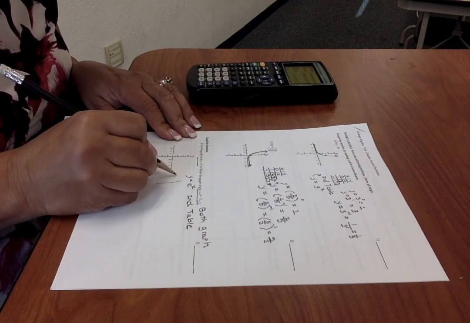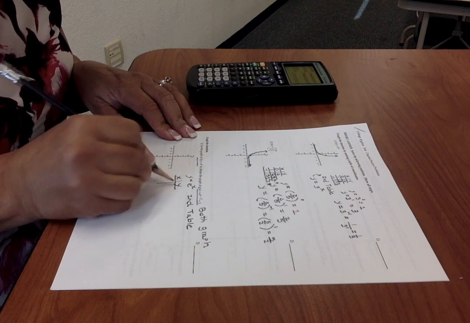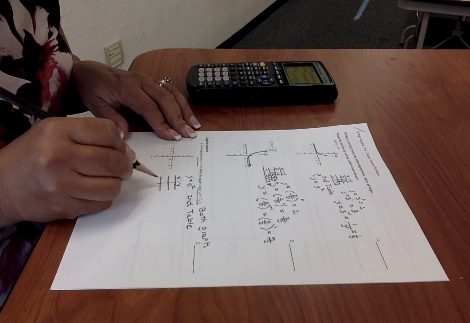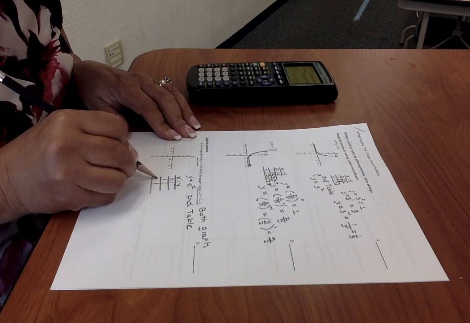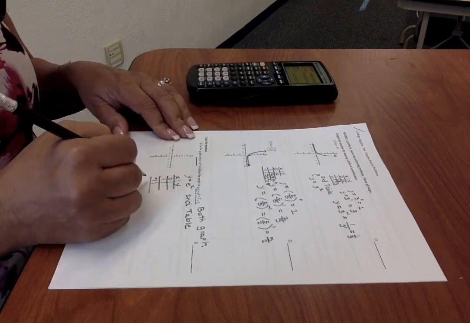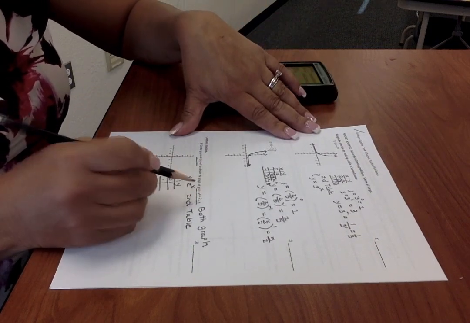Okay, so if you do want to get a little table, again, I would concentrate on some real simple values: 0, 1, -1, and then play off those values to get these, and that'll make the work a lot less.